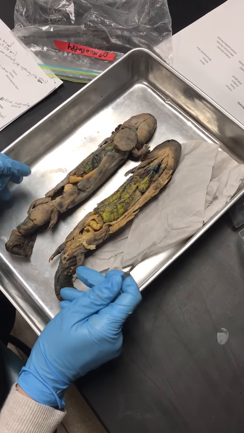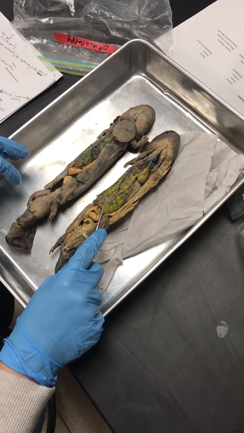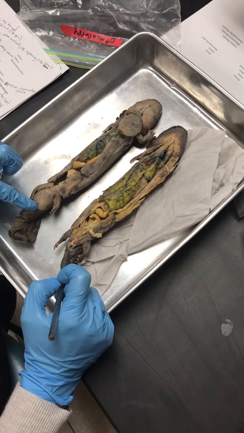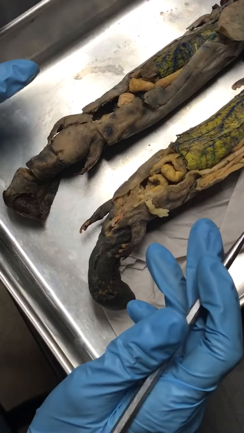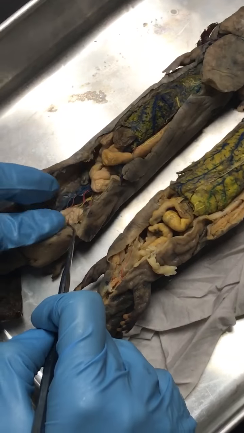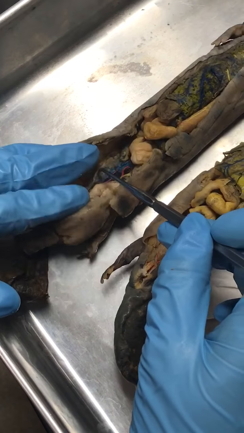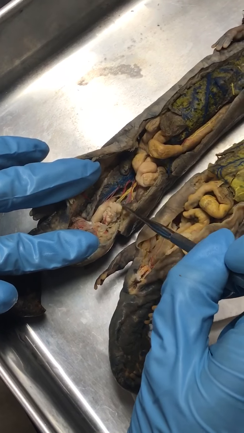So we have the male and female. Male is the one we've been looking at, and then here's the female. They both have cloaca. They both have urinary bladders, obviously. The male, so you find the large intestine from the previous unit.